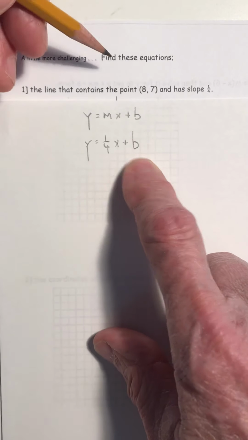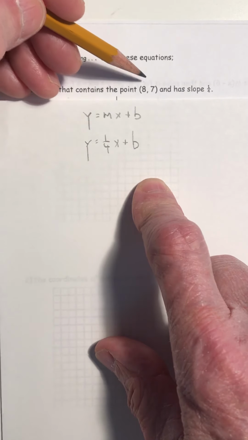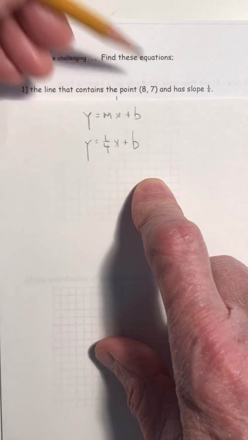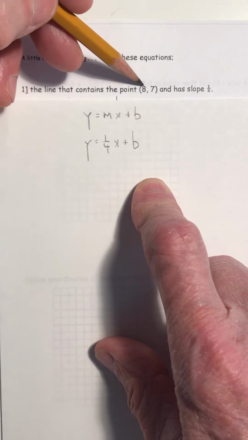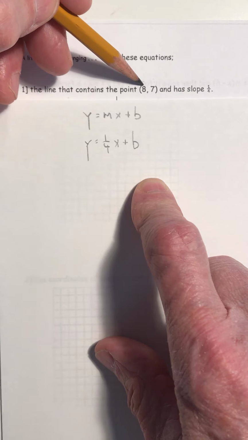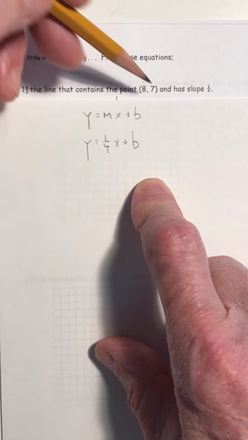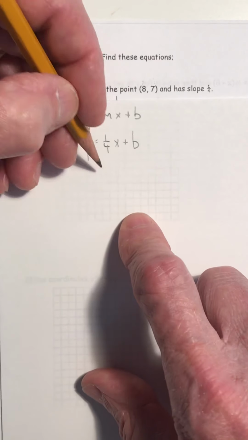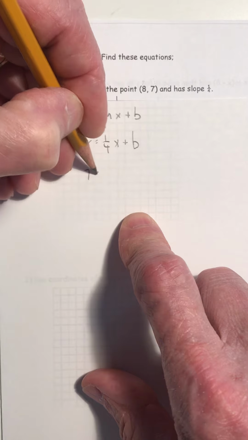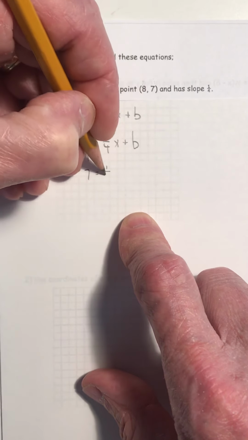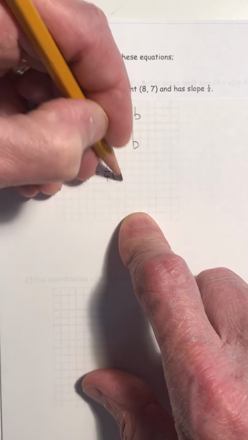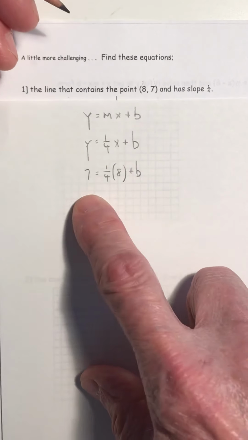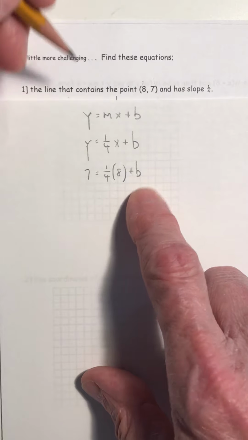And to get the number for b, we use these values, 8 for x, 7 for y. It's got to go through this point, so it's got to work for plugging in 8 for x and 7 for y for some certain b value. I plug in the 7 where the y used to be, and I plug in the 8 where the x used to be. And now it's all numbers except for the b. We can solve this for b.